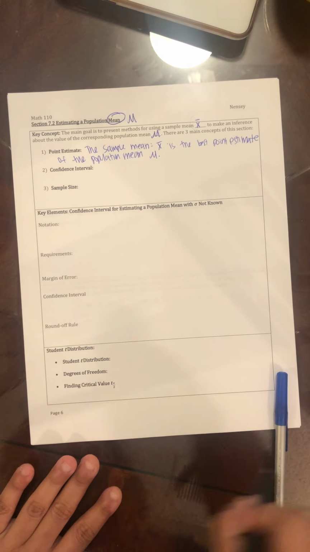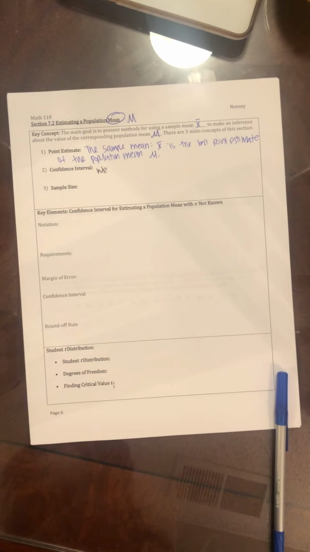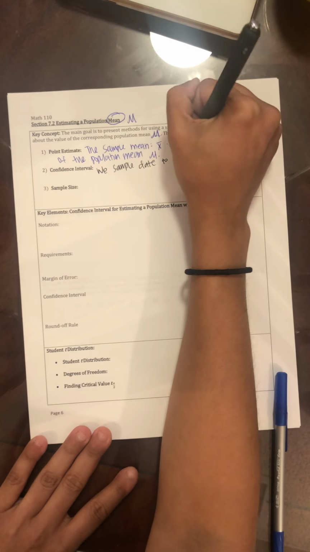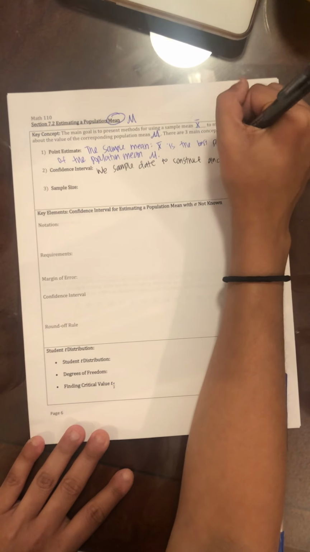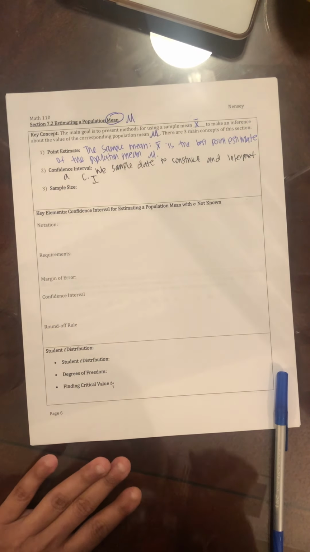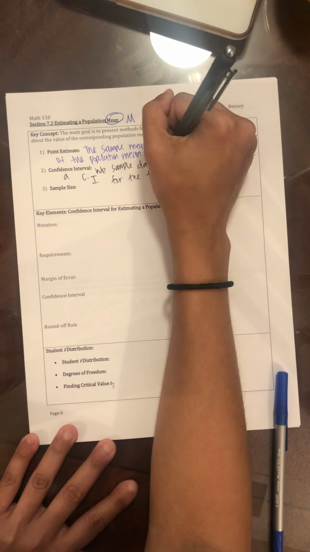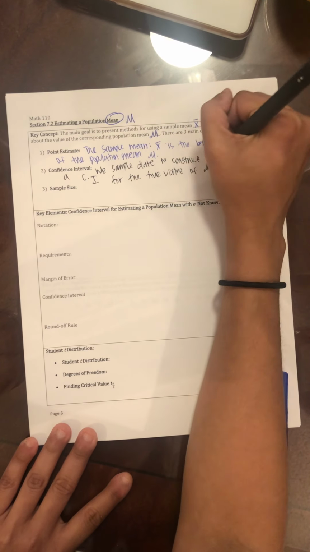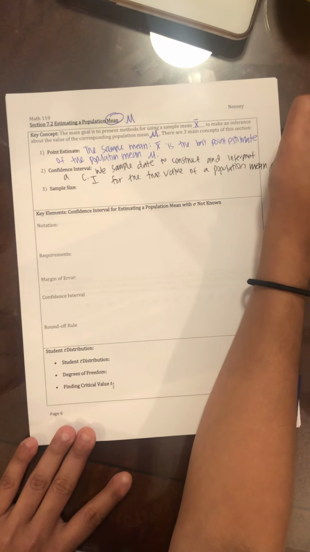Okay, confidence interval. We're going to sample data to construct and interpret a confidence interval. If you remember, I'm going to rewrite a CI for the true value. Instead of writing proportion, we're not looking at proportion anymore. We're going to say the true value of a population mean. So it's not the population proportion anymore, it's the population mean, or mu.